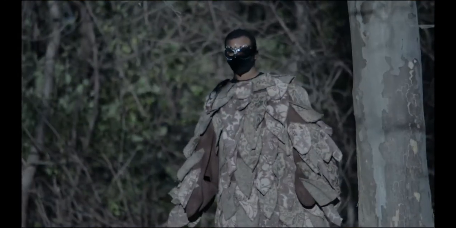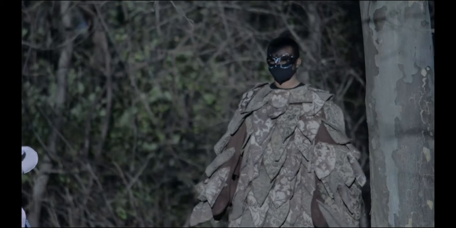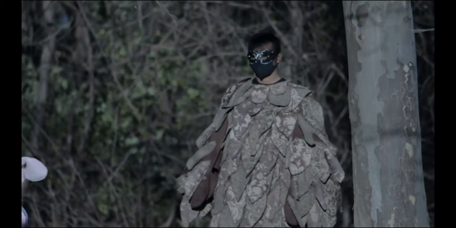This is an owl. The owls appear in Clara's dream and also in the Endless Forest.